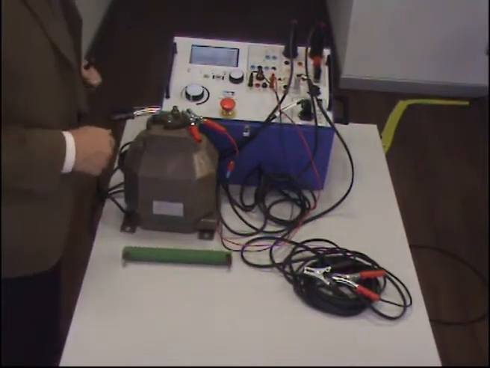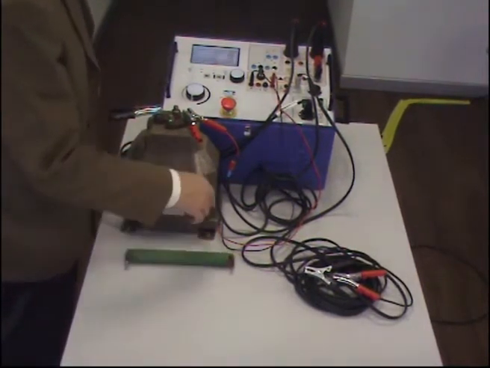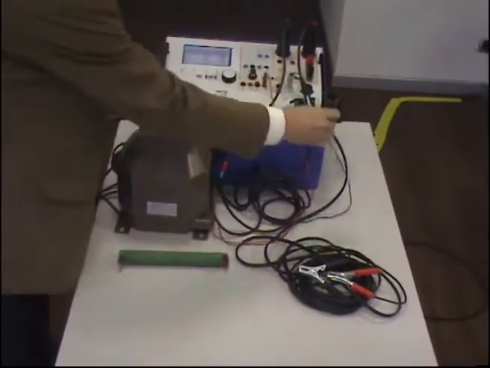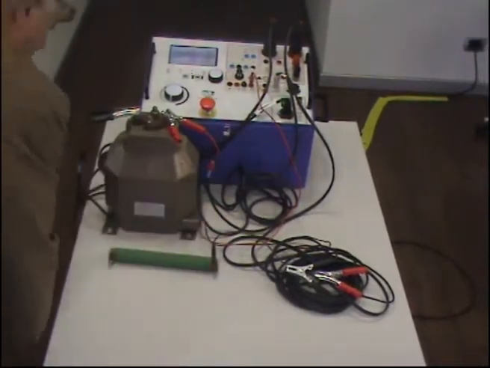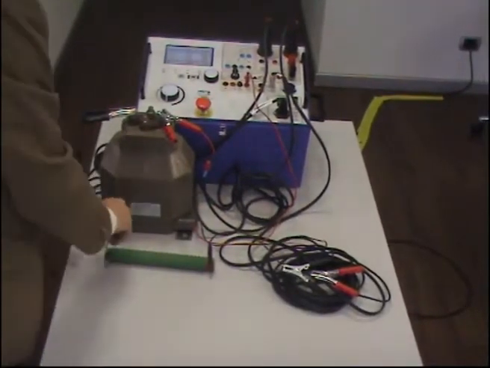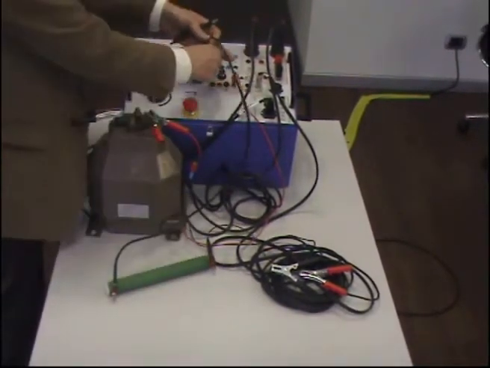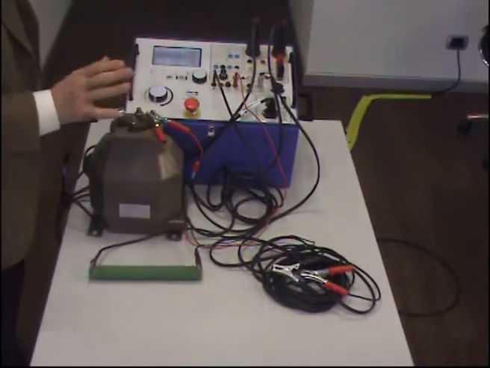What I want to do now is to put the burden in series with the secondary side of the current transformer. So I remove one wire, connect it here, and take another wire and connect it here, so that the secondary side loop is closed.